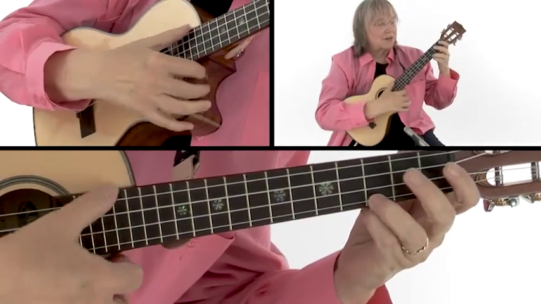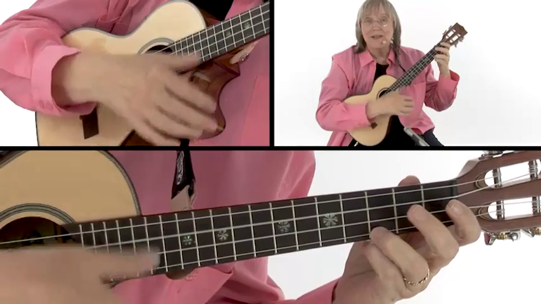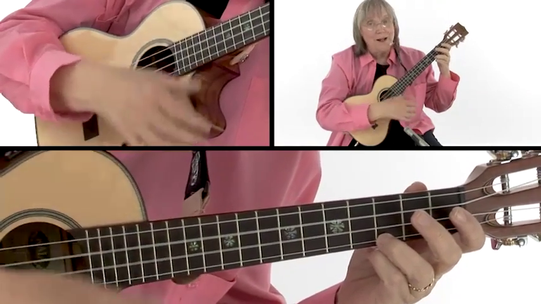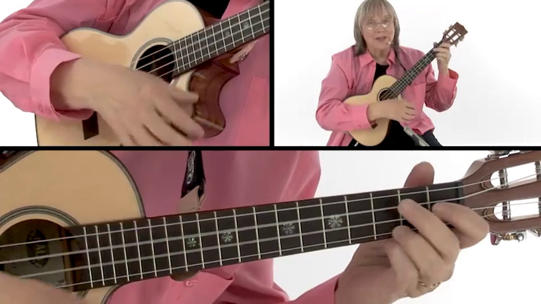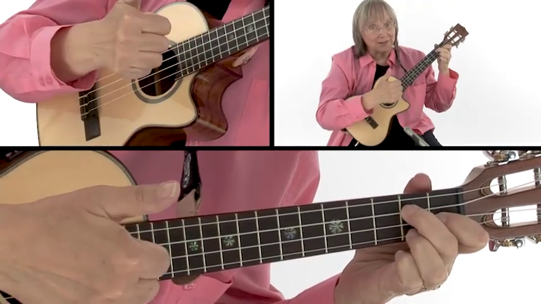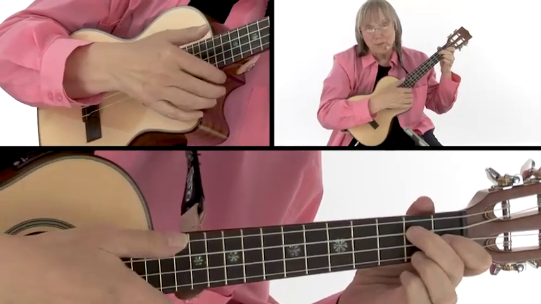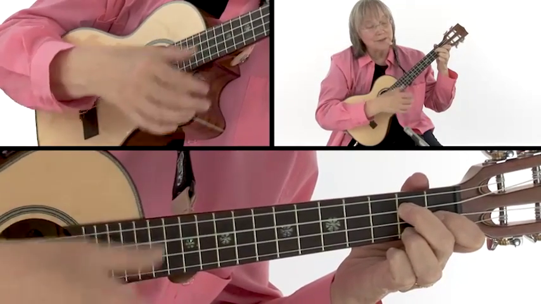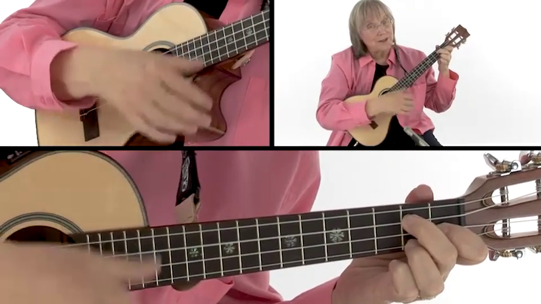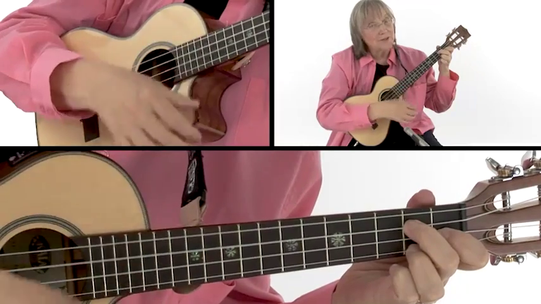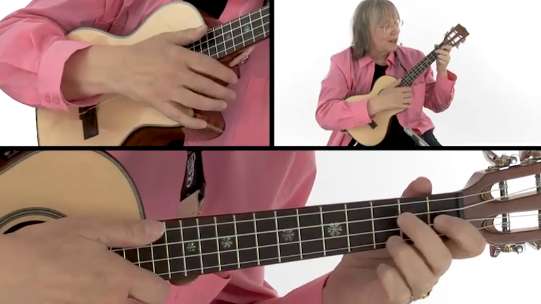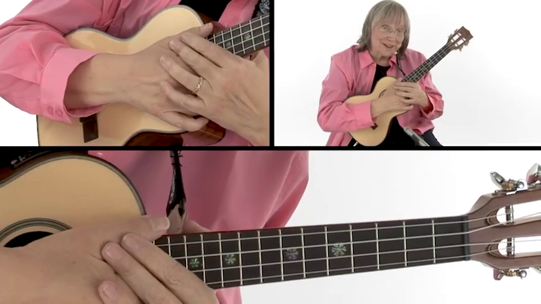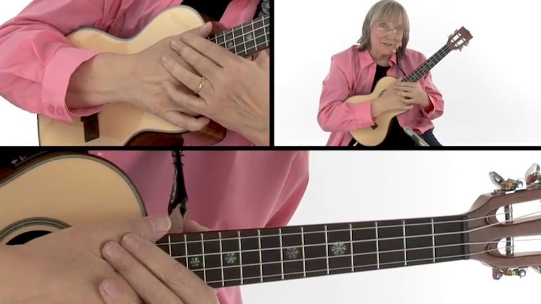The chords are C, C, C, C, C. We're golden with that. C, C, C, G7. Yikes. We have to change chords and find that melody note. G7, G7, G7, G7, G7, G7, G7, G7, and C. I wrote those lyrics myself. Yes, in an act of sensitivity.